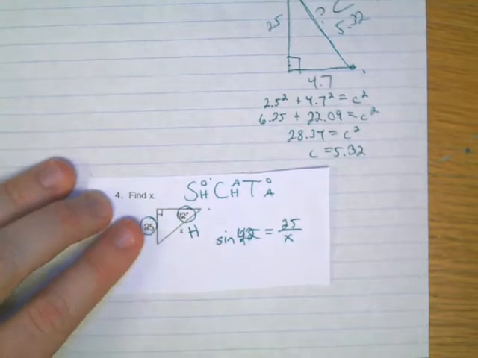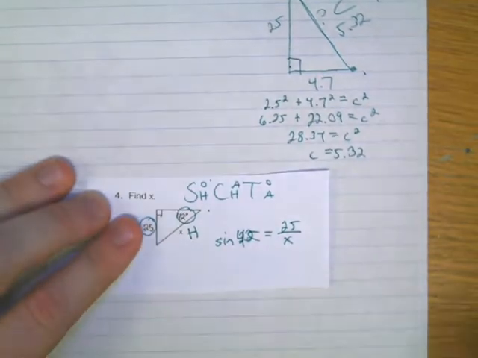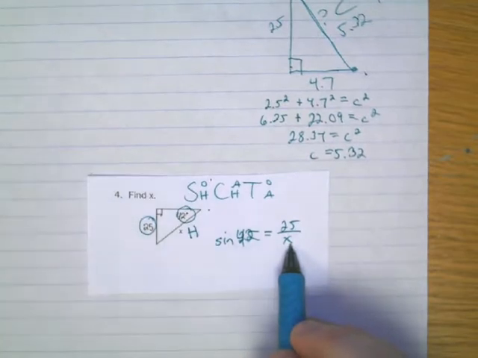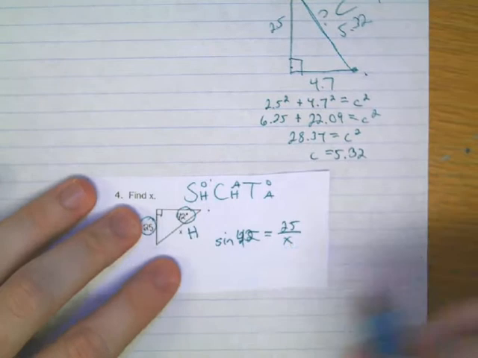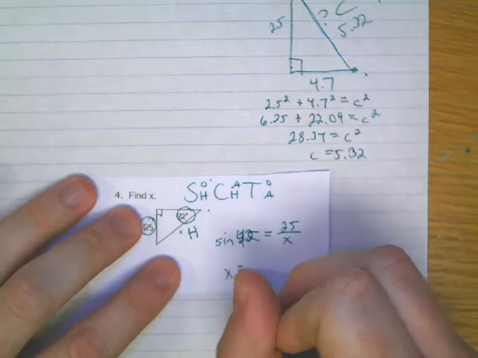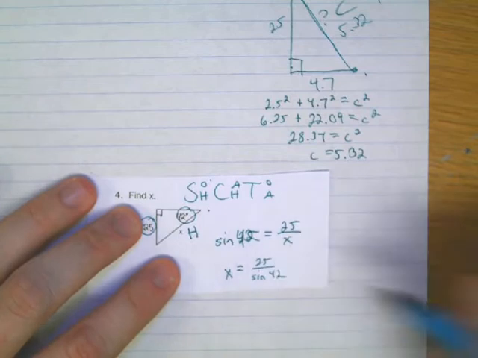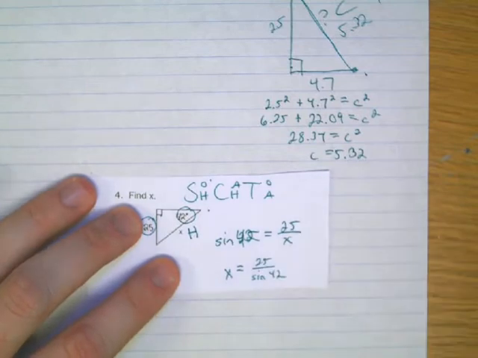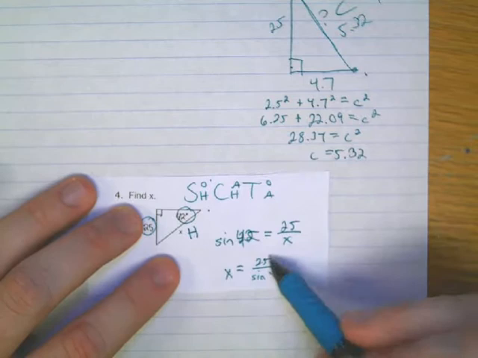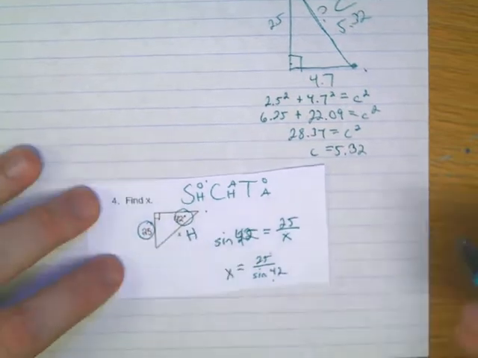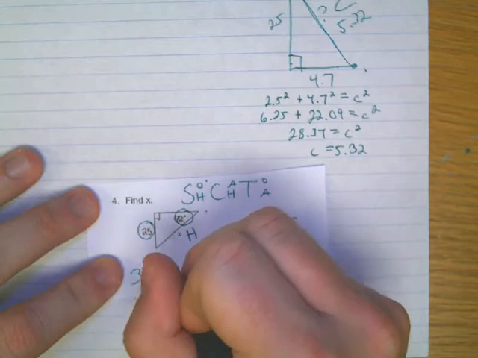Okay, and we're back. Now notice how the variable is on the bottom. There is something special we have to do here. When we solve for x, we need to divide. So, 25 divided by sine 42 gives me 37.4.